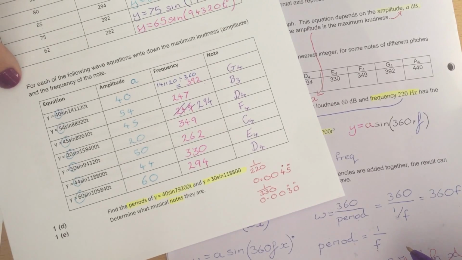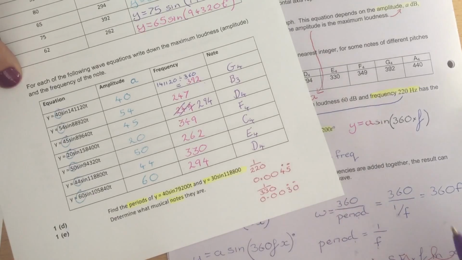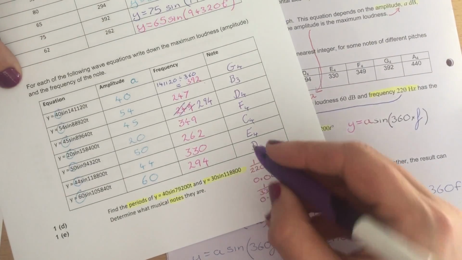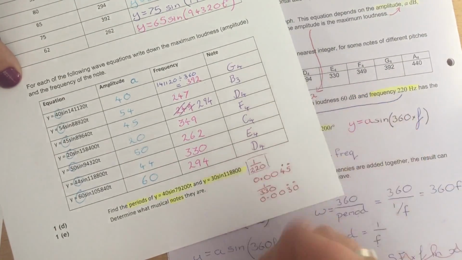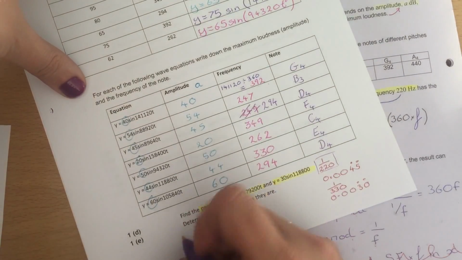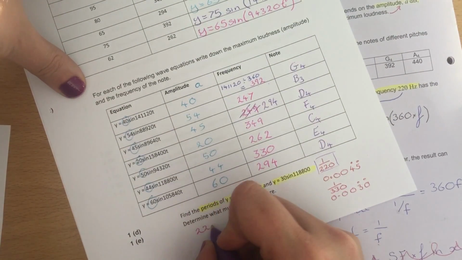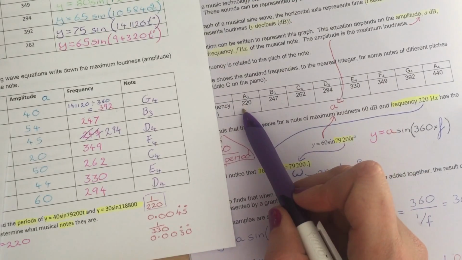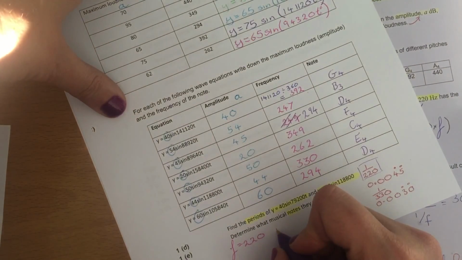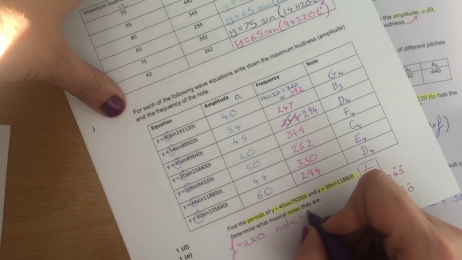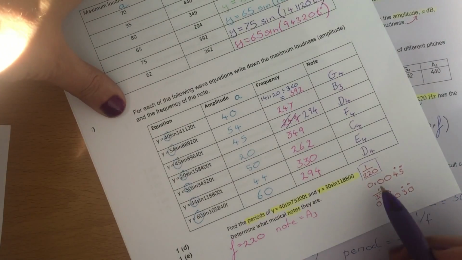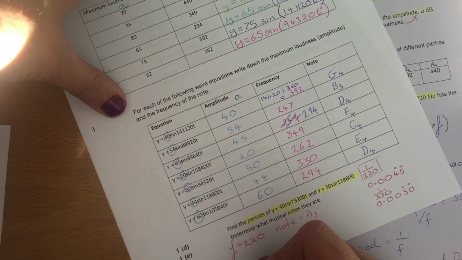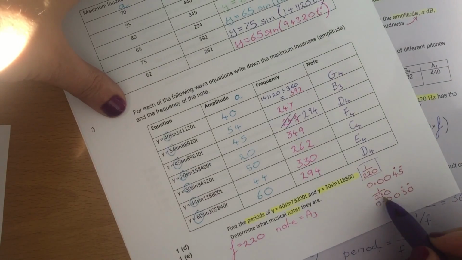So what this means is, especially if we've got it in this fraction, the frequency of this first one, we have a frequency of 220. So frequency is that. So our note is going to be A3. For the second one, frequency equals 330.